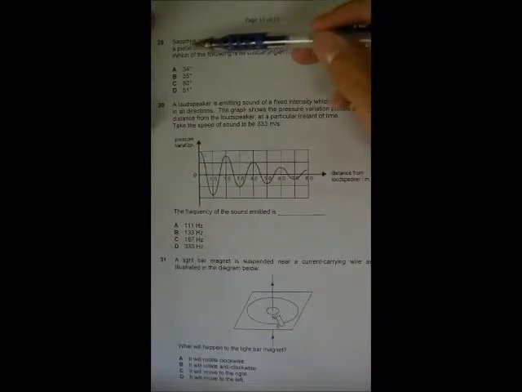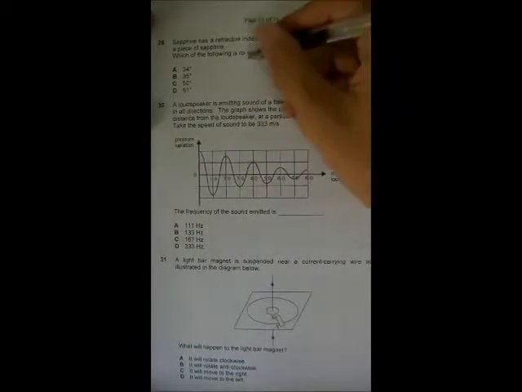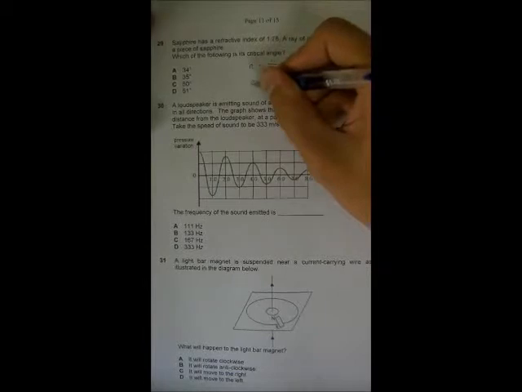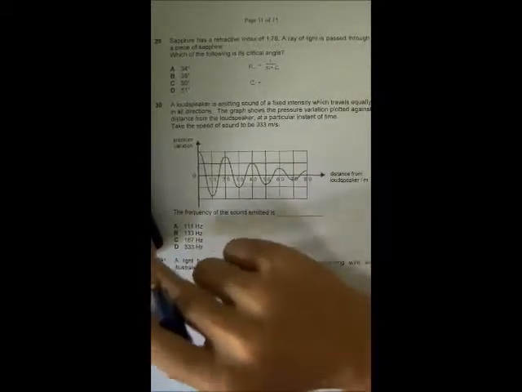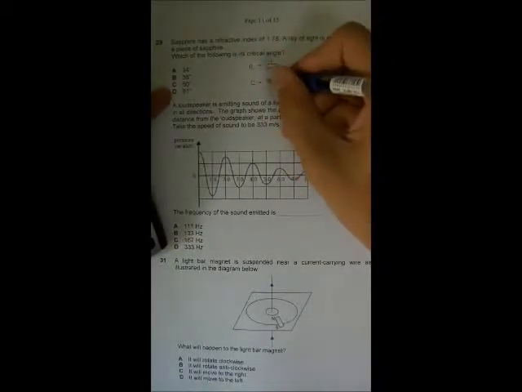Okay, question 29. Refractive index 1.78. A ray of light passes through a piece of sapphire. Which of the following is the critical angle? Just use your critical angle formula: n equals 1 over sine C. Remember to use degree mode, and it will be quite easy to solve. 1 divided by 1.78, arc sine, and you will get the answer 34.18. So round it up, 34. So your answer is A.